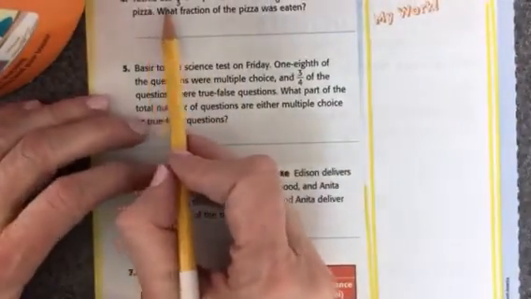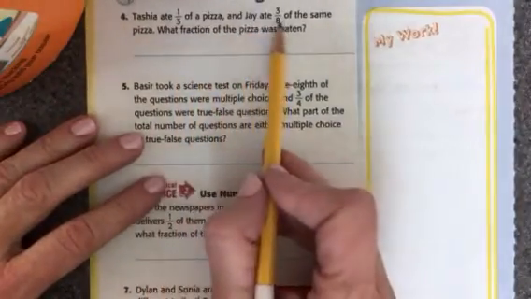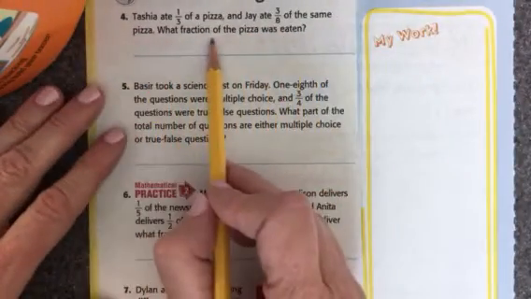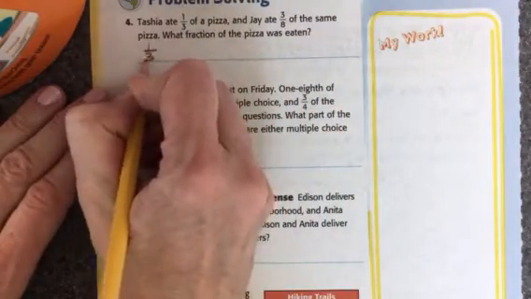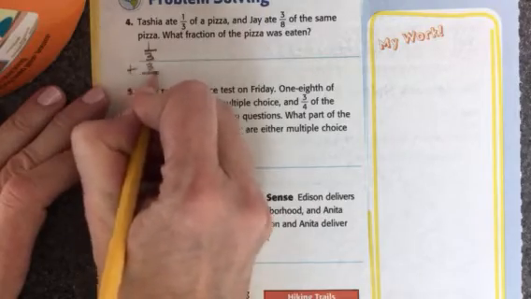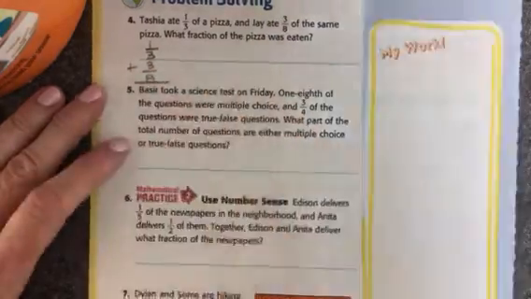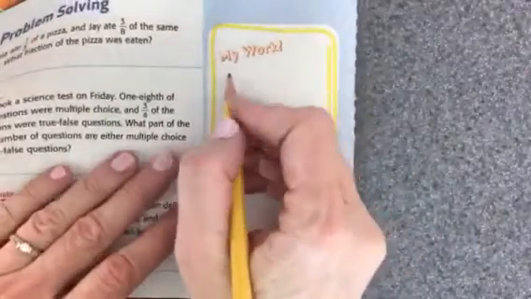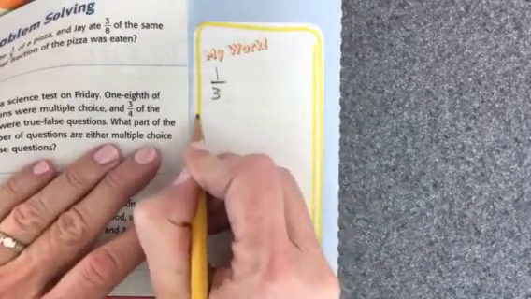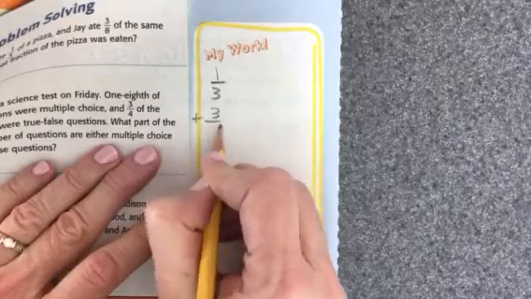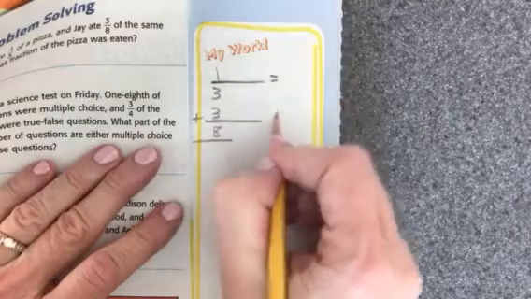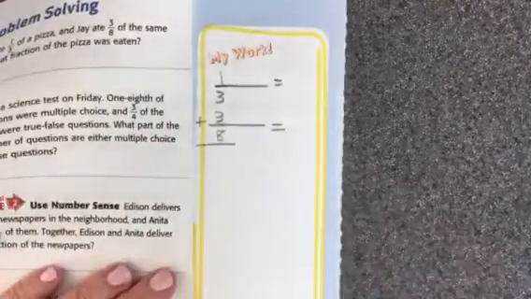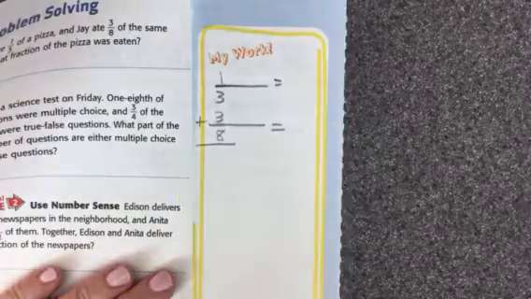All right, let's take a look on the back. Tashia ate 1/3 of a pizza, and Jay ate 3/8 of the same pizza. What fraction of the pizza was eaten? I'm going to need to add those together, so I'll do 1/3 plus 3/8. I think it's going to be easier to do it over here, so I'll have more room. I need the lowest common multiple. I've been saying that wrong, sorry.